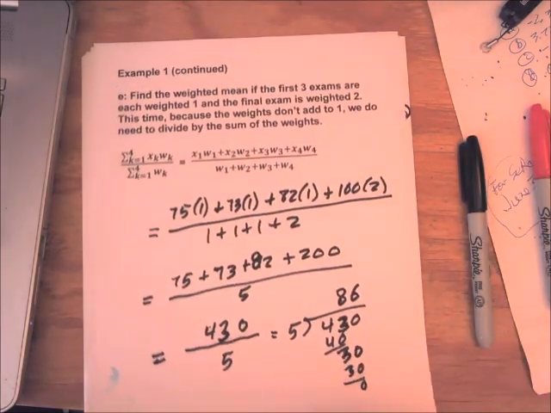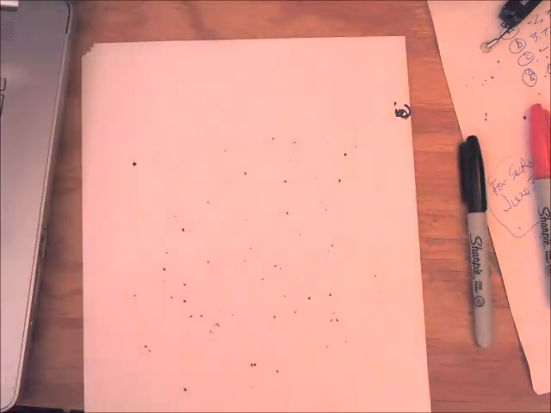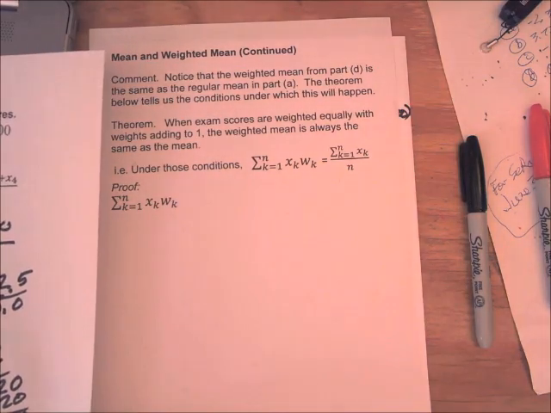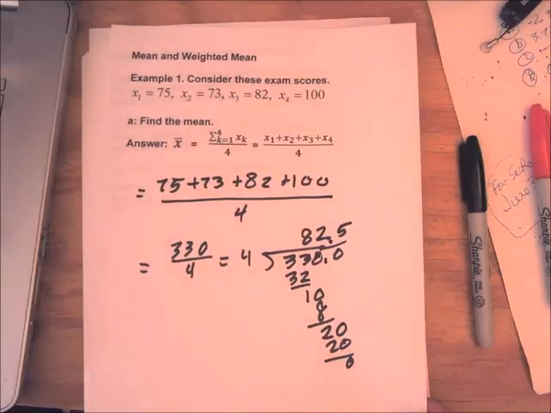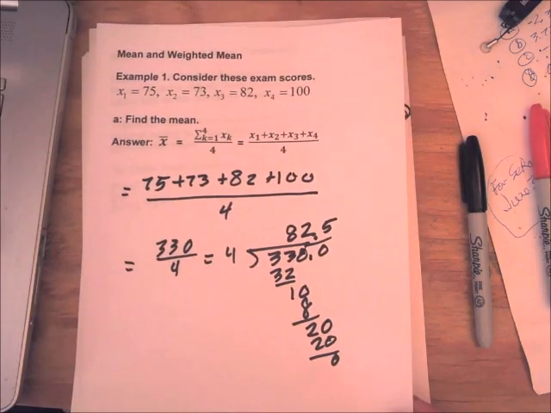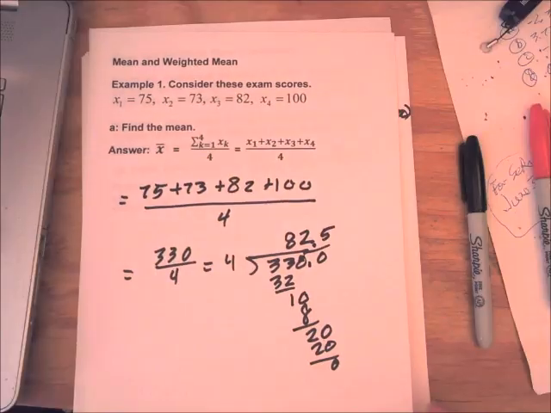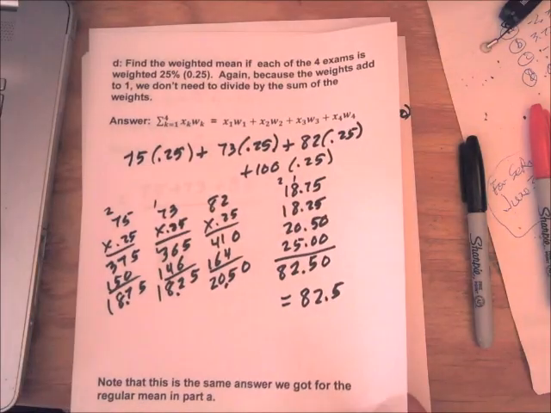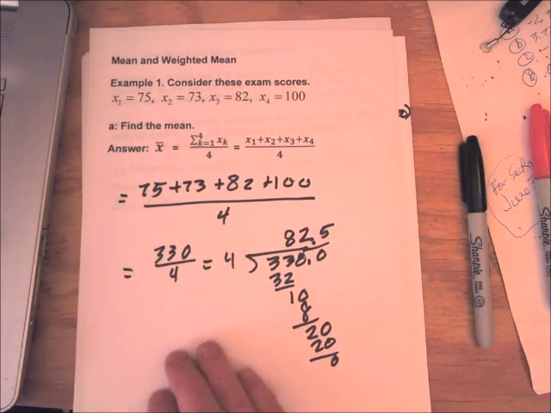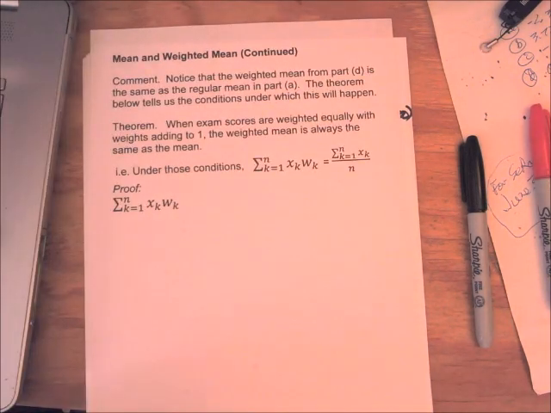Okay, so let's go back to what I said before. If the exams are weighted equally, then the weighted mean is the same as the original mean. We had an example 1A, we had the regular mean of 82, and then example 1D, we had the exams all weighted equally, and the weighted mean was also 82. So we want to prove that that will happen for any data set.